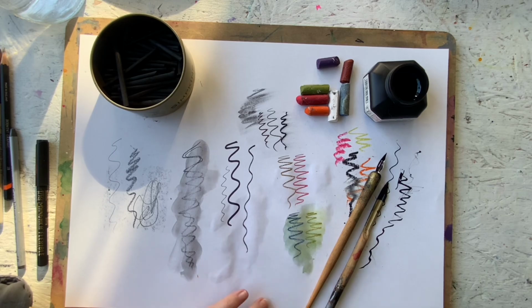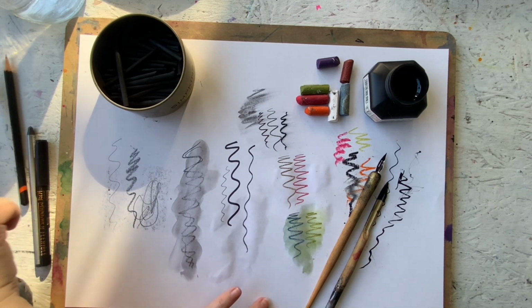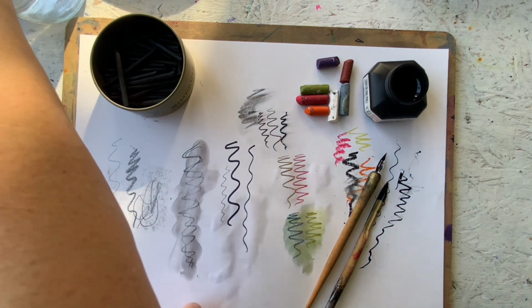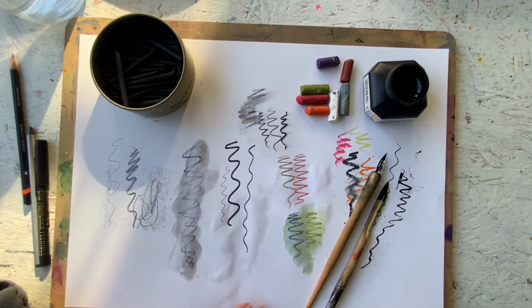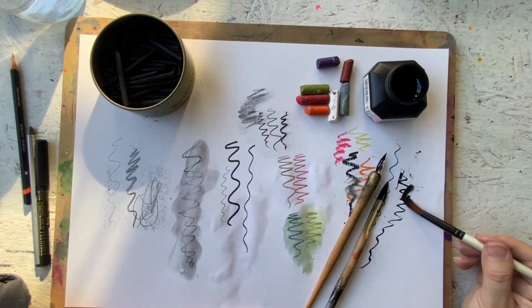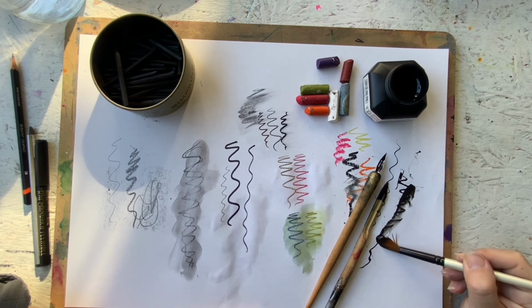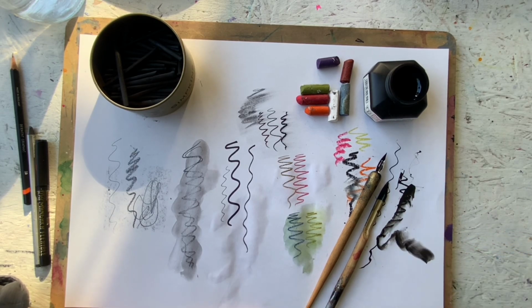You could use any old stick just to make marks. And it's something that artists have done for a long time, is just use any old random thing to make marks. Van Gogh, for example, is quite known for using whatever he can find to make marks. And as you can see, this ink is extremely water soluble. So I can make some different marks with a brush as well.